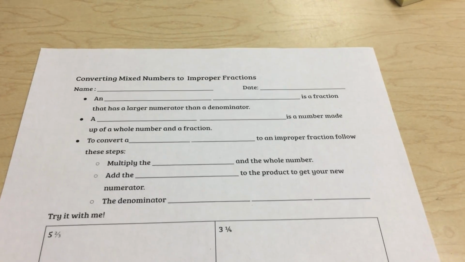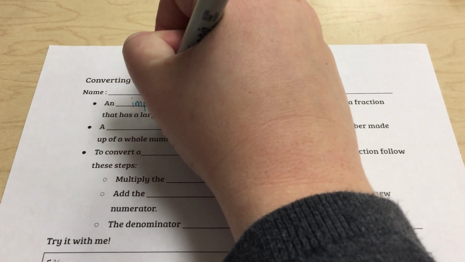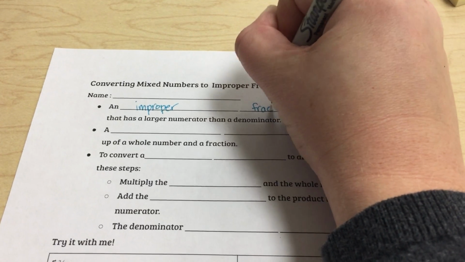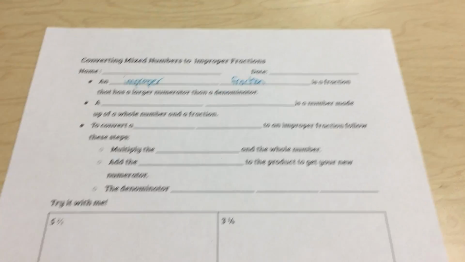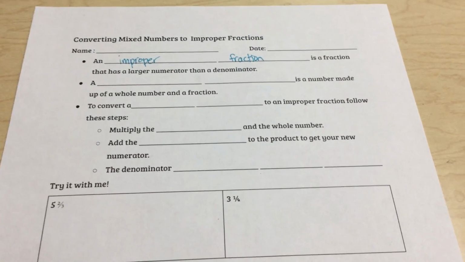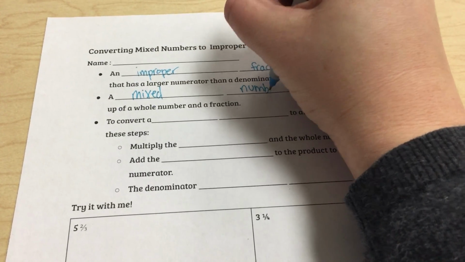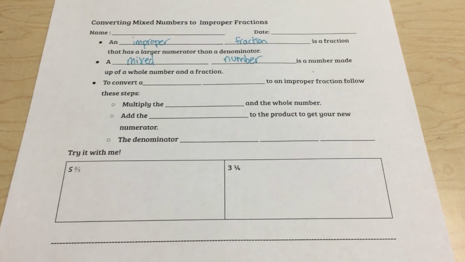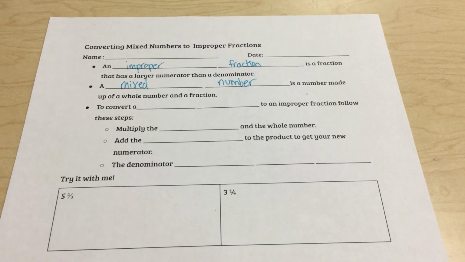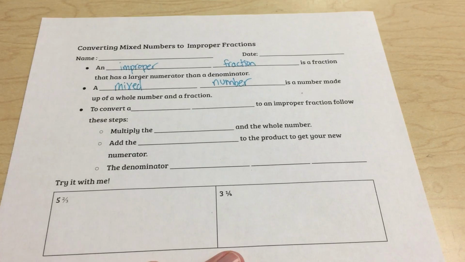So as a quick review, we should know that an improper fraction is a fraction that has a larger numerator than it does a denominator, meaning the number on top is larger than the number on bottom. We should also know by now that a mixed number is a number made up of a whole number and a fraction, like 4 1/2, 5 3/4, 6 92/95. So yesterday we practiced converting improper fractions into mixed numbers, and today we're just going to do the opposite.